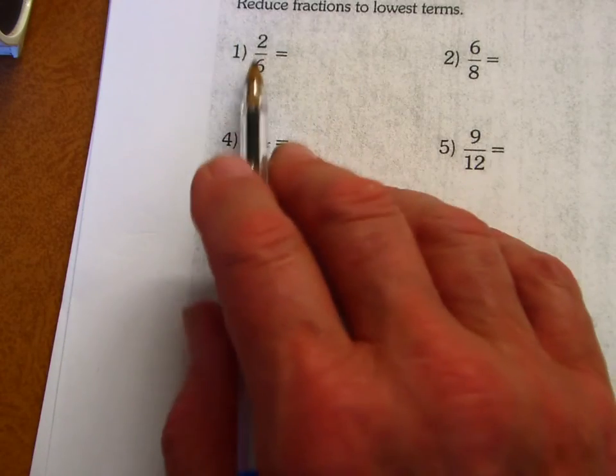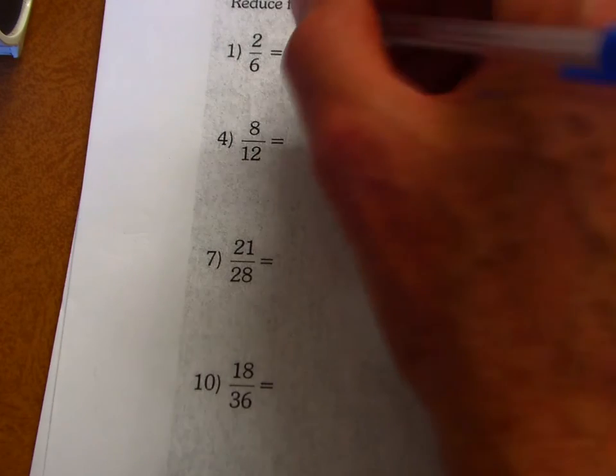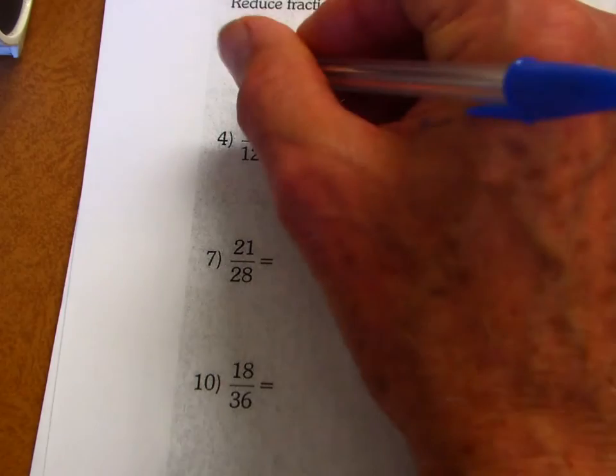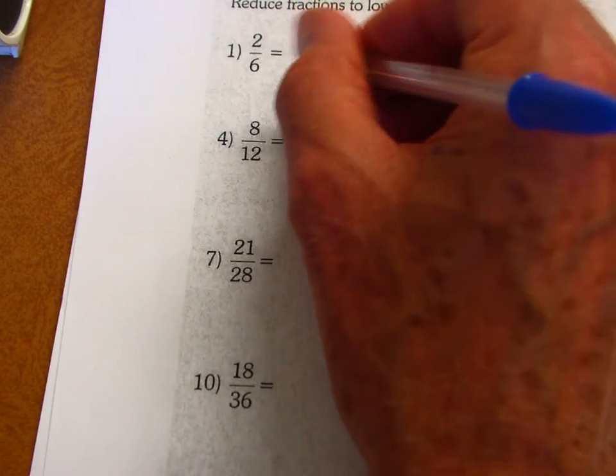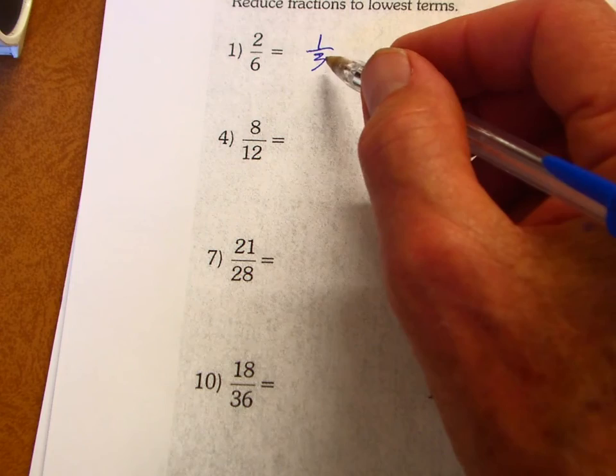What goes into 2, 6? What goes into both 2 and 6? They're even. Try to divide by 2. 2 goes into 2, 1. 2 times what is 6? 2 times 3 is 6. 1/3. 2/6 is the same as 1/3.